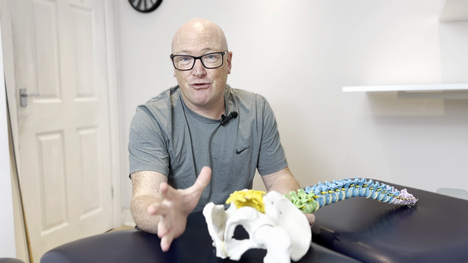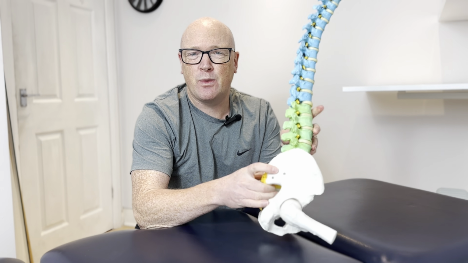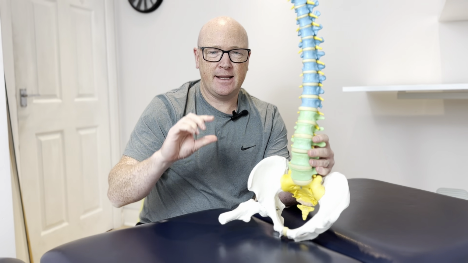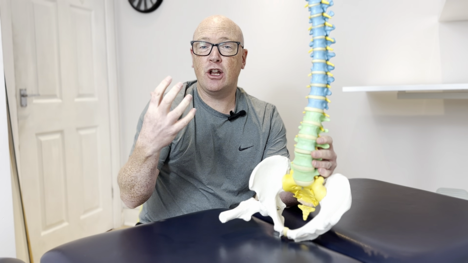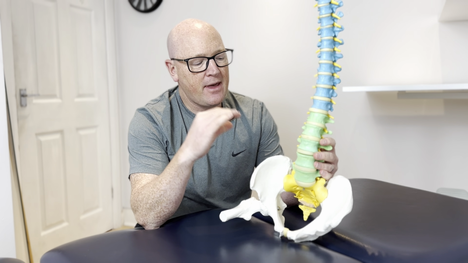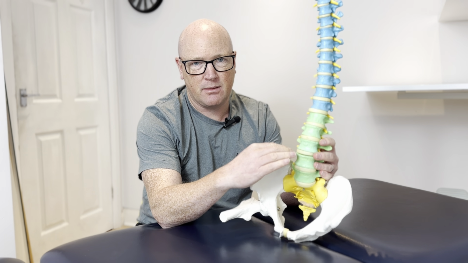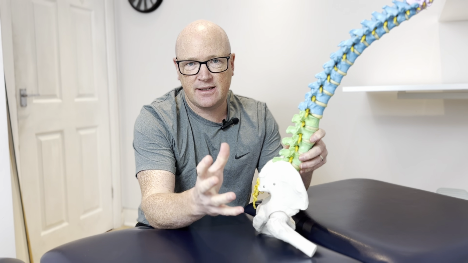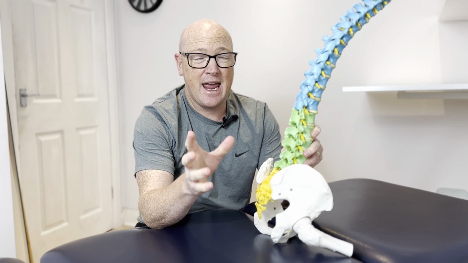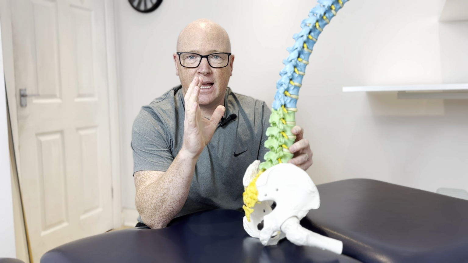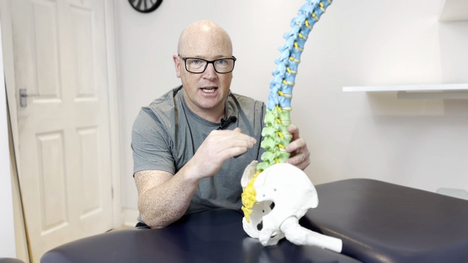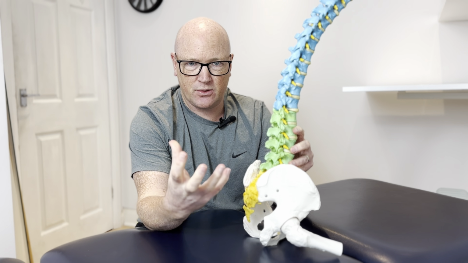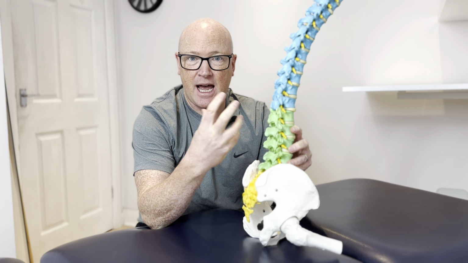Now, that might sound really simple, but what tends to happen as we get older is that the intervertebral discs tend to reduce in their disc height. They lose their water content, and so therefore everything gets a little bit more compressed, and so we have a susceptibility to stiffness. And so what I'm talking about here is segmental stiffness. And so if we get a stiffness between each individual segment, then the muscles can adapt as well. The muscles can get a little bit stiff and tight and restricted.